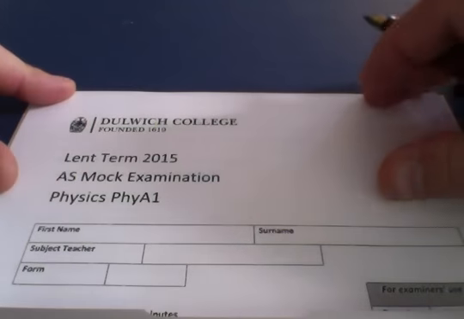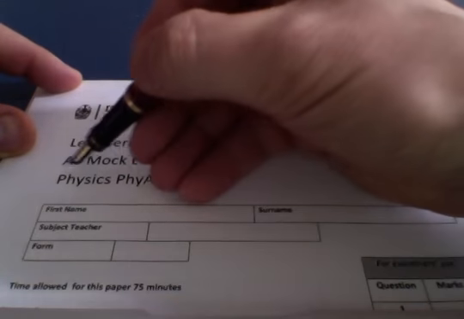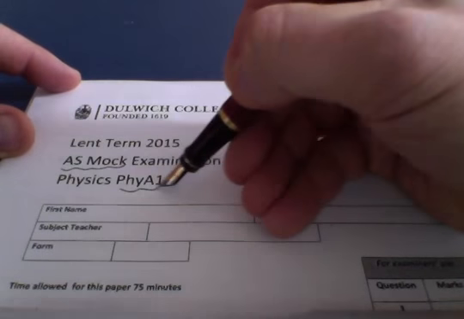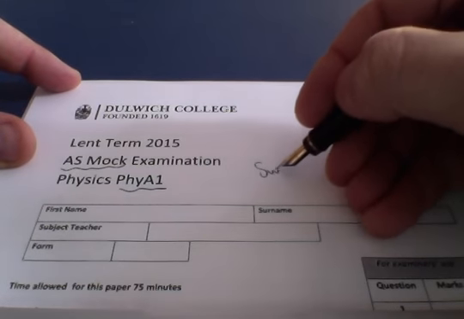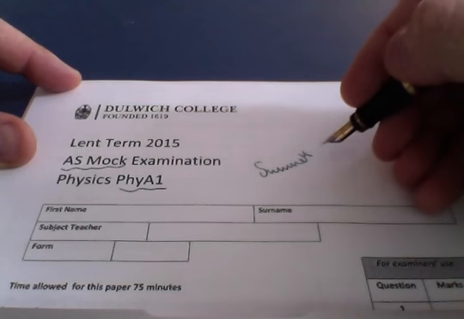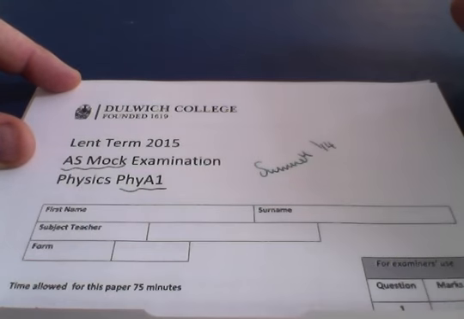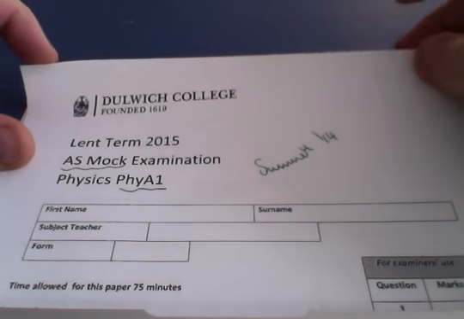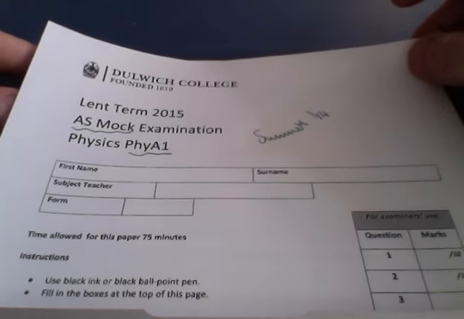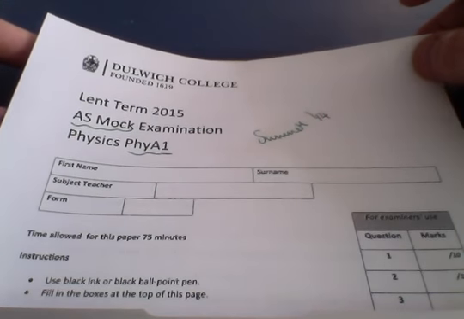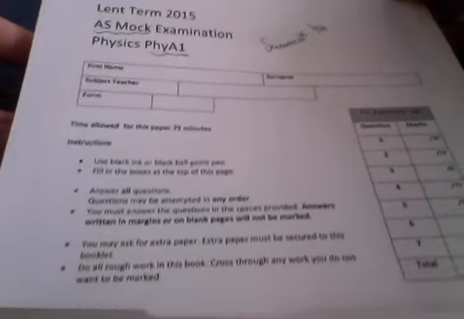Okay, here is the mark scheme for the AS mock paper, and this is PH1, and pretty much it is the same as the summer 14 paper, give or take a few questions. Okay, I'm going to go through this cold so I can see what sort of mistakes I would make and which areas would easily catch you out. So let's take a look at question 1.